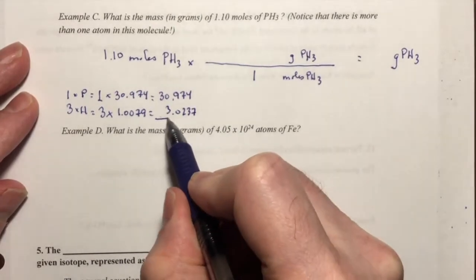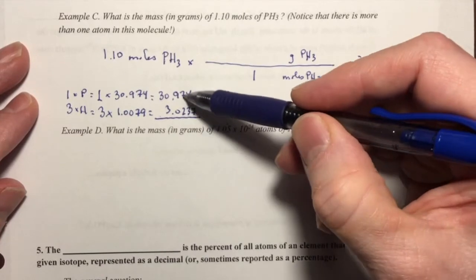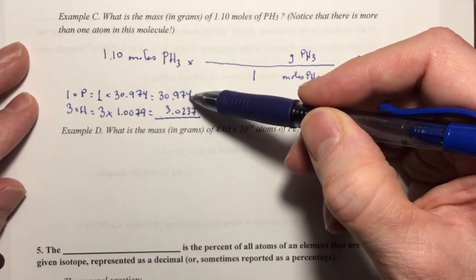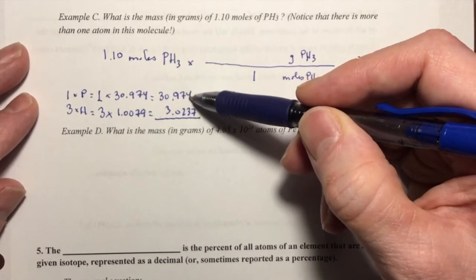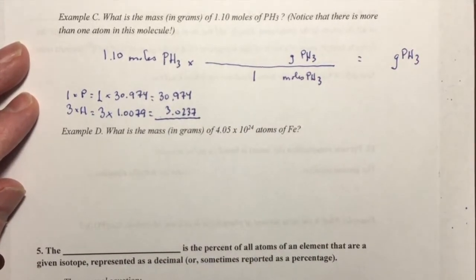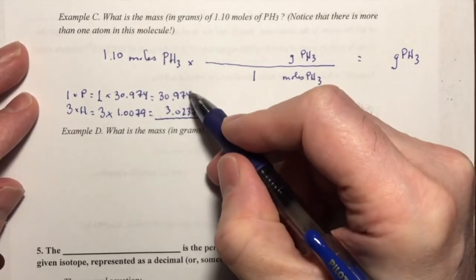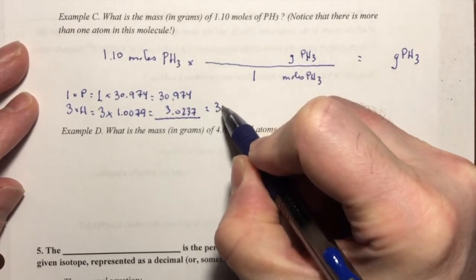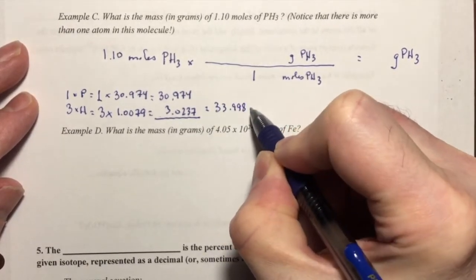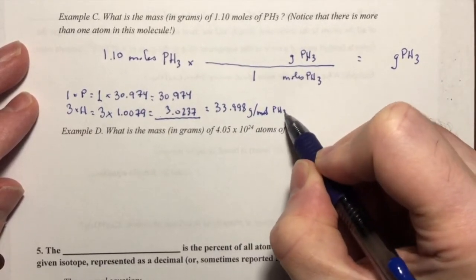And then we have to add these up, right? And you'll notice that in the addition, because this is now an addition problem, my answer cannot be more precise than that column right there. It cannot go out to that column. It can only go out to that column. So I add those two numbers on my calculator and I get 33.9977, and rounded to the third place past the decimal, that's 33.998 grams per mole for PH3.